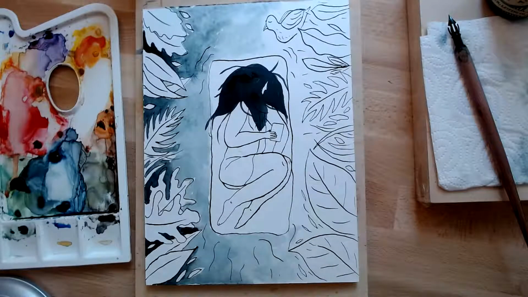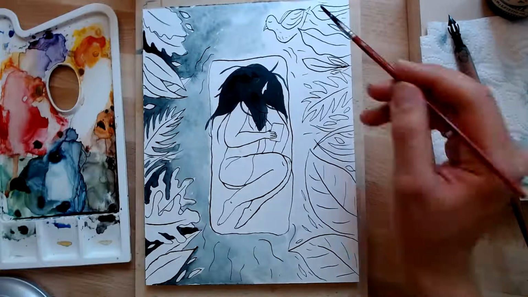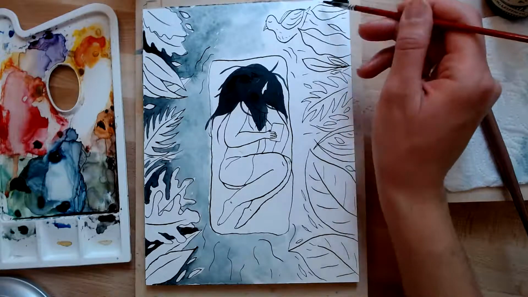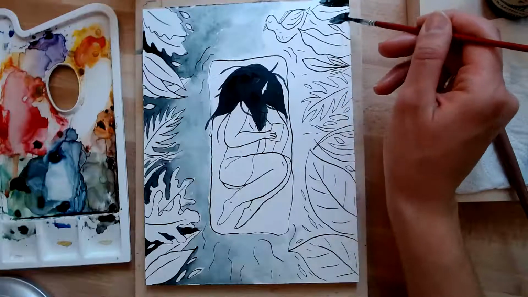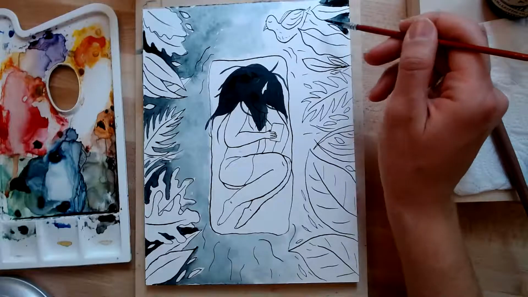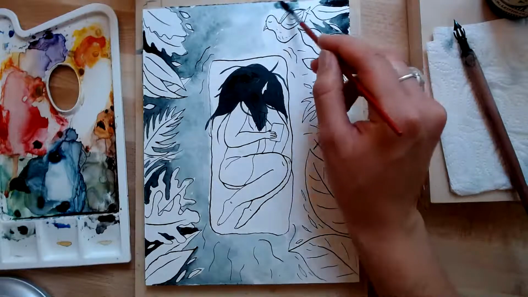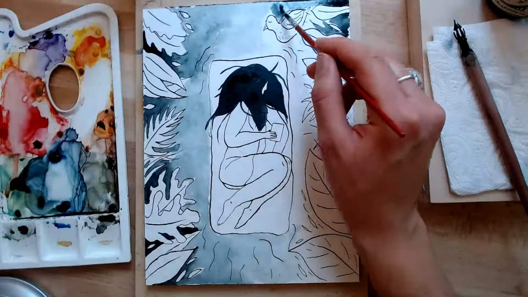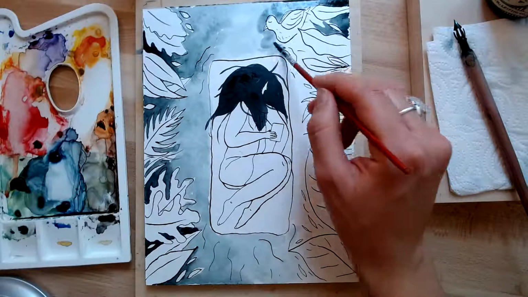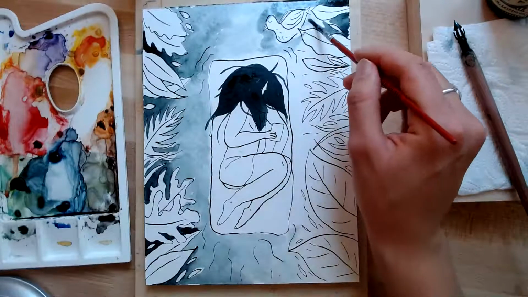Does this look creepy or does it look cool? I'm not sure. Creepy or cool? Well, I guess it is coming up to Halloween, so if it looks creepy, then it's kind of on point, right?